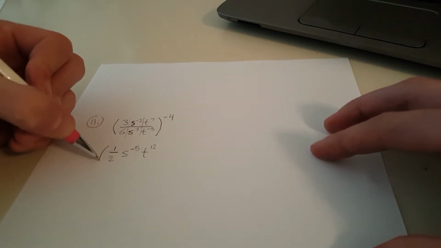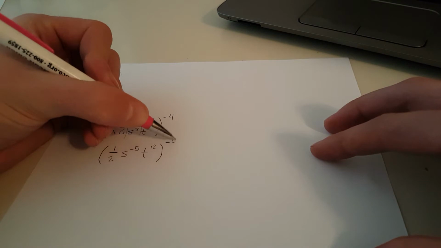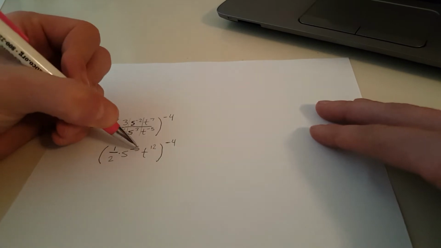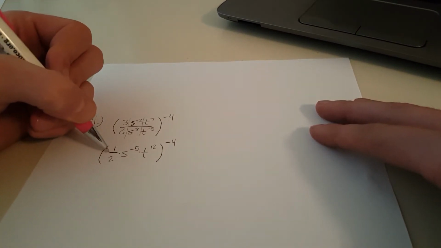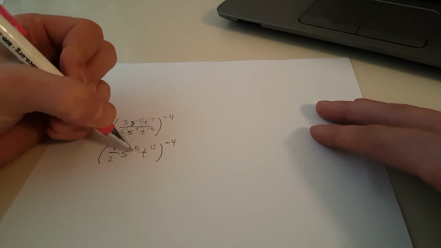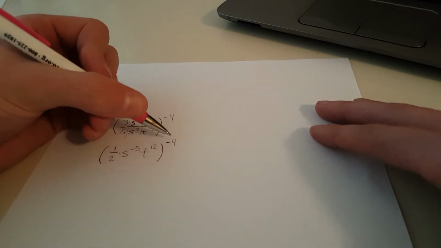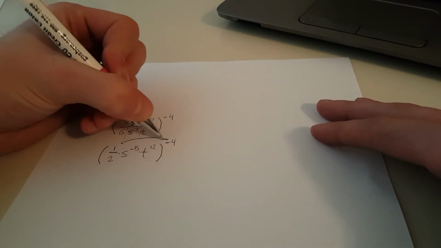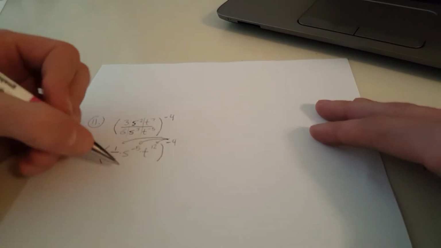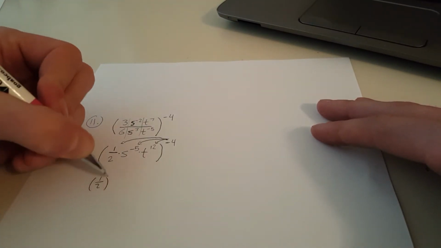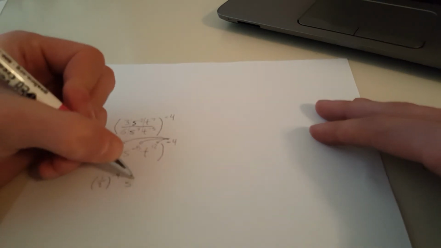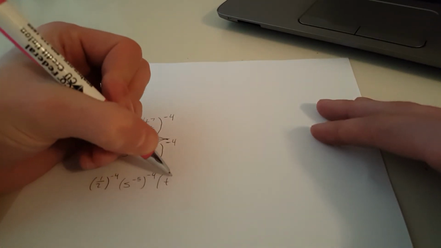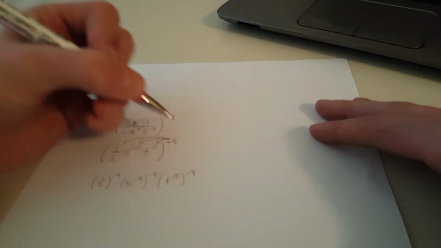And remember, this whole thing is being raised to the negative fourth power. So here I have a product inside parentheses being raised to a power. Everything inside parentheses, the 1/2, the s to the negative fifth, and the t to the 12th, are being raised to the negative fourth power. So I can draw my arrows, since I do this in class. And that's going to look like this: 1/2 to the negative fourth, s to the negative fifth to the negative fourth, and t to the 12th to the negative fourth.